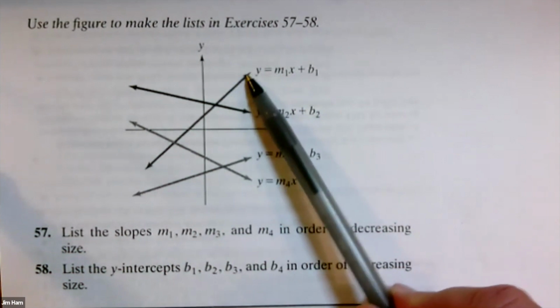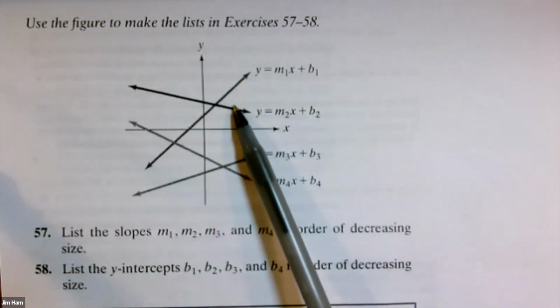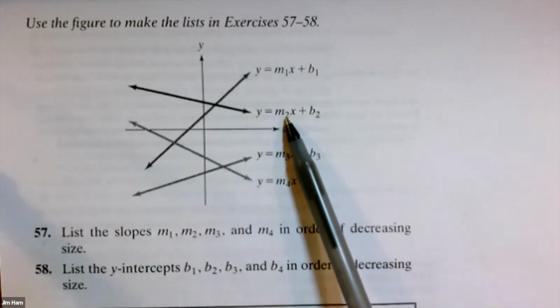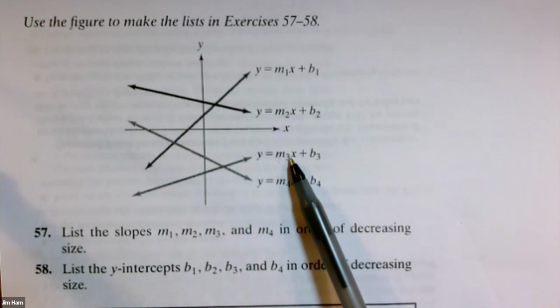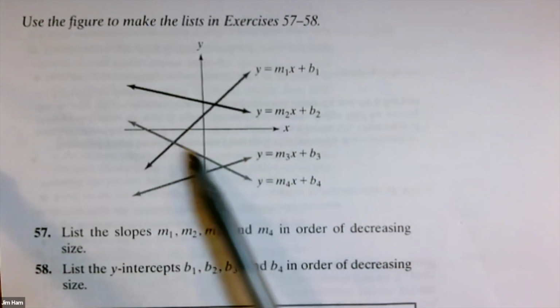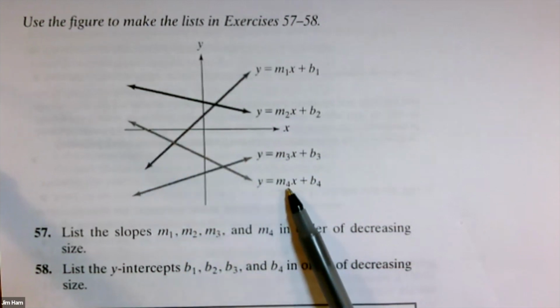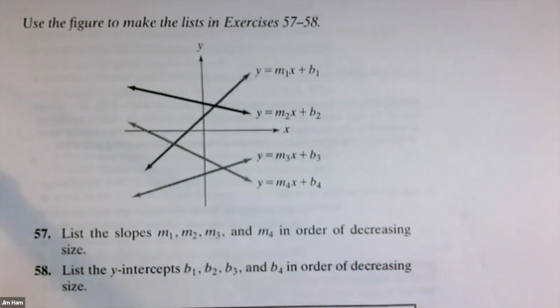Okay, so this line here has a slope of m1. This line here has a slope of m2, because m2 is the number in front of the x. This line right here has a slope of m3, because m3 is the number in front of the x. And then finally, this line right here has a slope of m4. So if you had to order them in order of decreasing size, all right, so we'll just say in descending order. So state the largest one first and then go down from there.